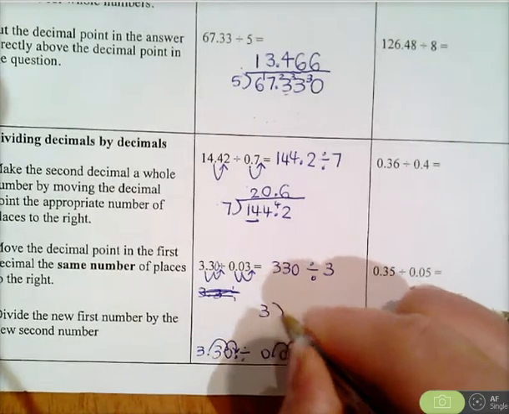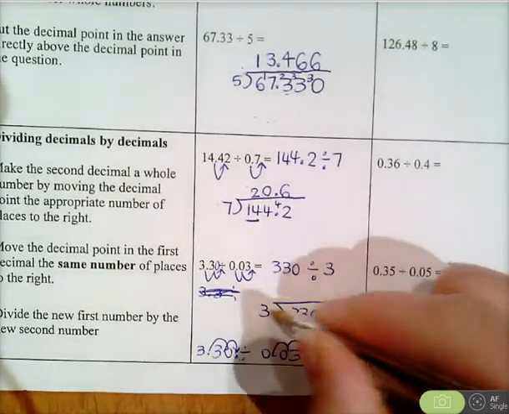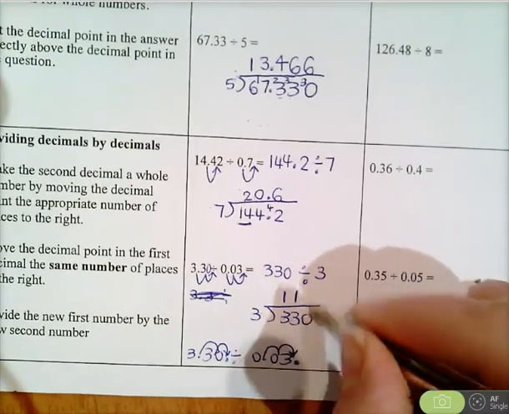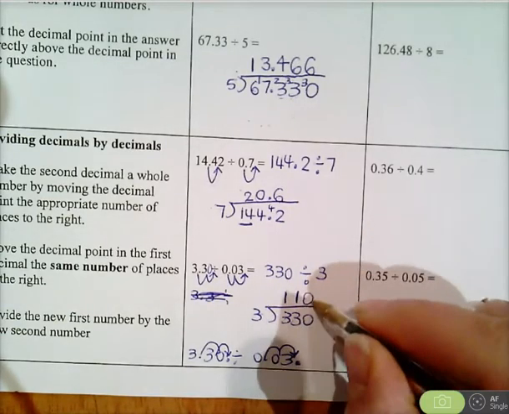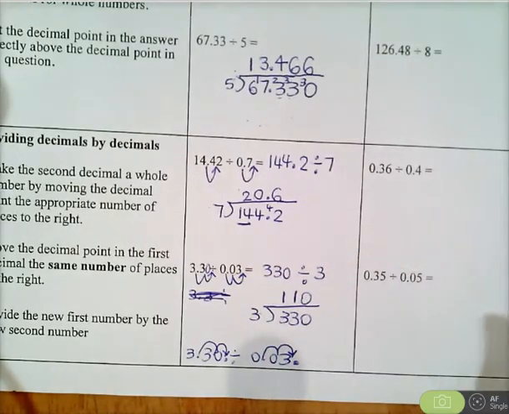So I just go 3 into 330. And I go 3 goes into 3 once, 3 goes into 3 once, and 3 goes into 0, well, it doesn't go into 0, so the answer is 0. So therefore, my answer to this question is 110.